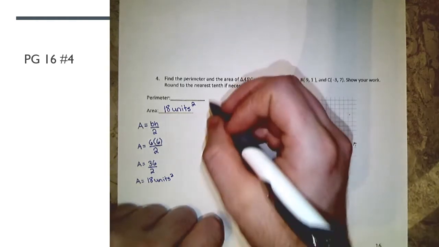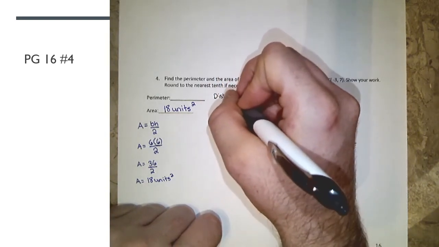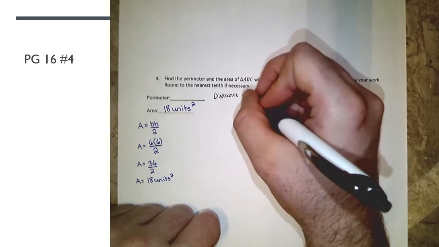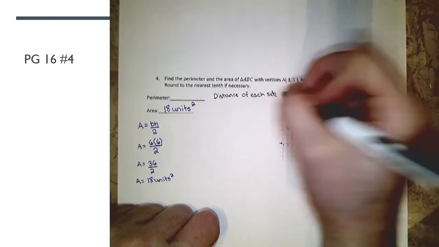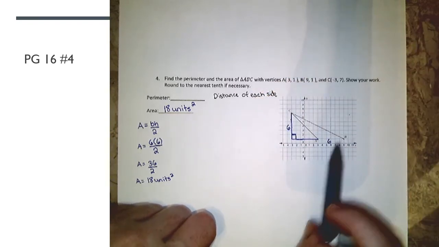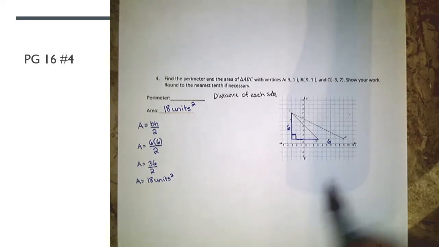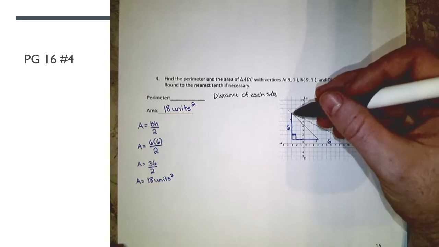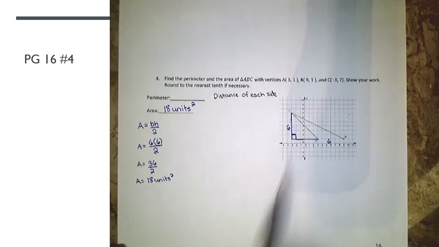Now, next up, we need to find the perimeter. To find a perimeter, you have to find the distance of each side. Now, luckily for us, we've already found the distance here because it was in a straight line. So we know that one of them is 6. The ones that we don't know are from A to C and from B to C. So we are going to have to find the lengths here.